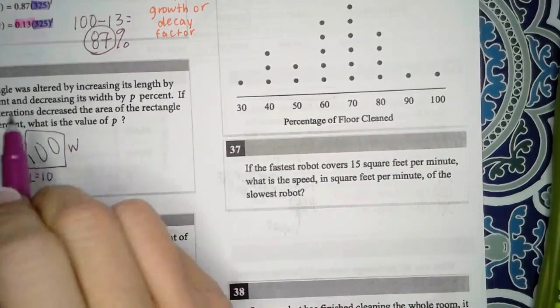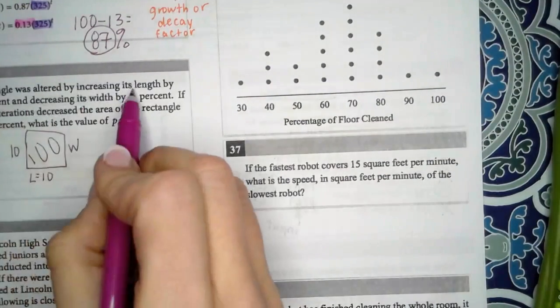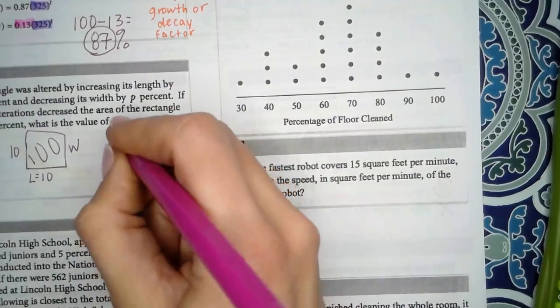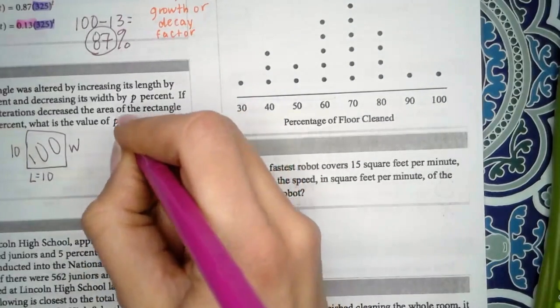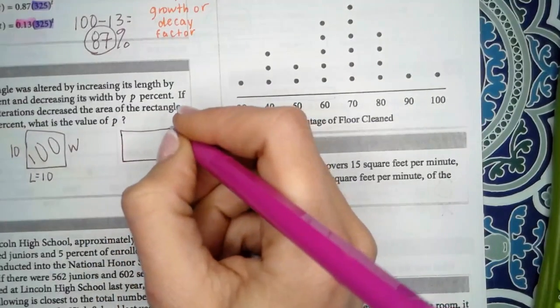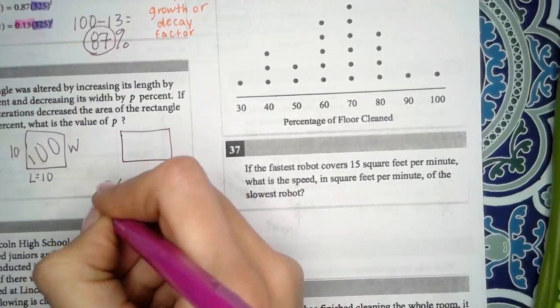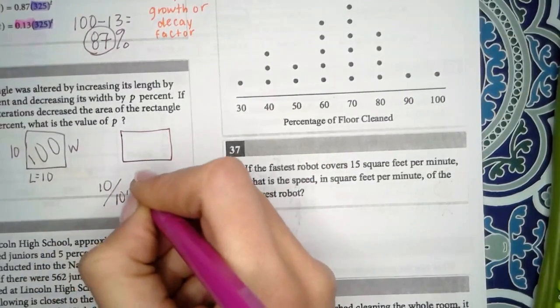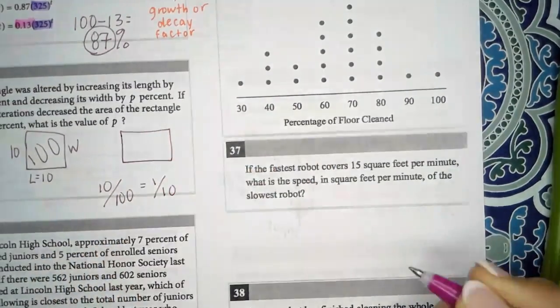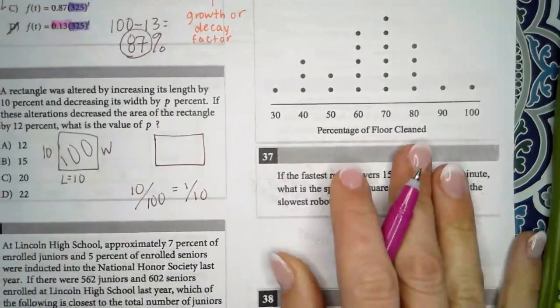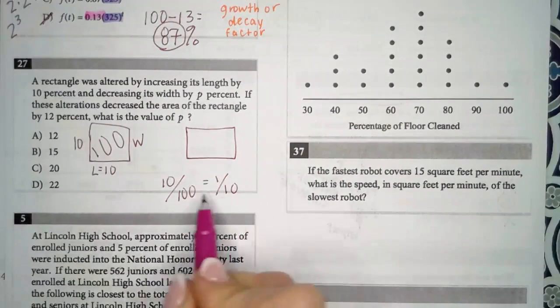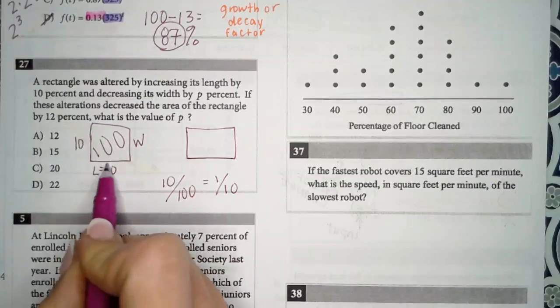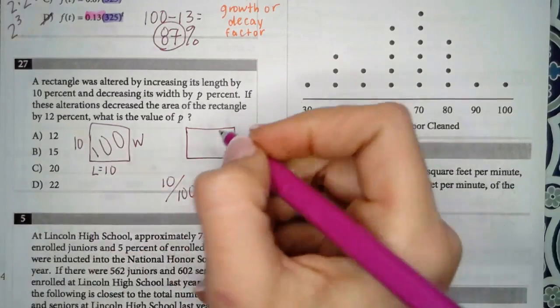Now, new rectangle. A rectangle was altered by increasing its length by 10%. What's 10% of 10? 1. 10% is 1 out of 10. So if I increase this by 10%, what's my new length? 11.